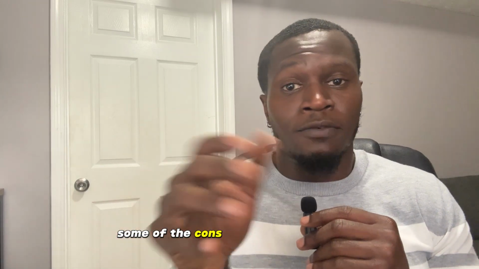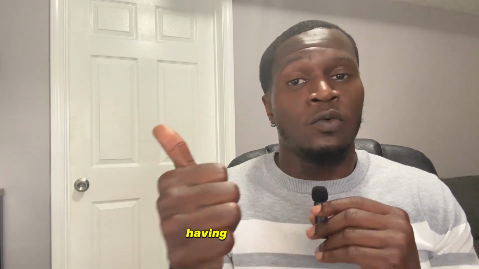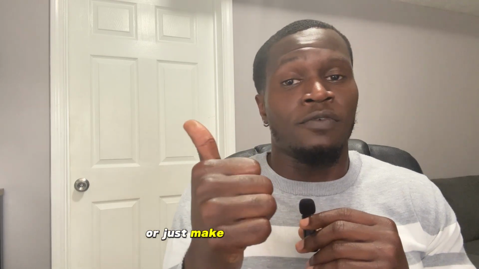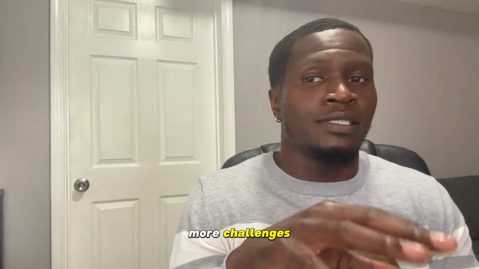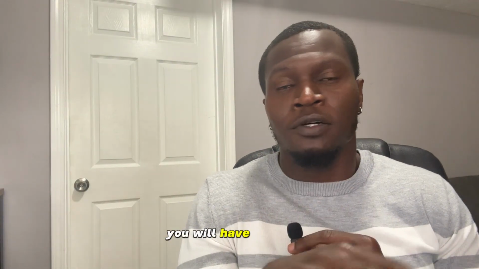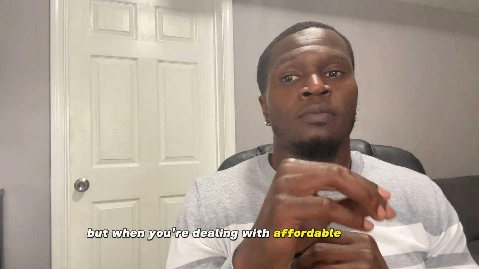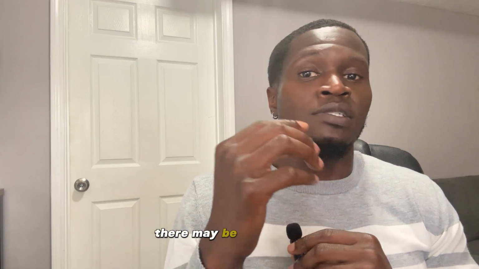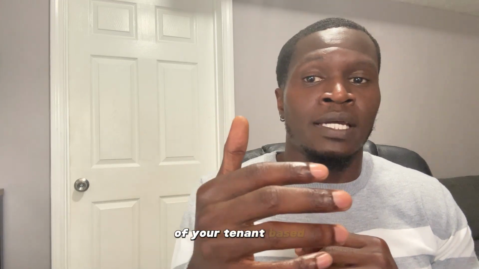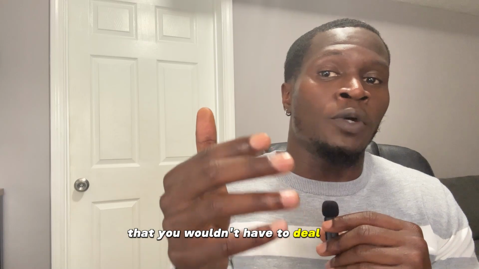Some of the cons of affordable housing are going to be, of course, the regulation, having to deal with compliance, having to wait on the government can make it very difficult for a deal to work, or just make it forever before you're able to close on a deal. Two, you're having to deal with more challenges. A lot of times you will have just a clean cut, not too many headaches type of property. But when you're dealing with affordable housing, in certain cases, there may be certain needs of your tenant base that you wouldn't have to deal with in a market rate deal. So you just have to be mindful of that.